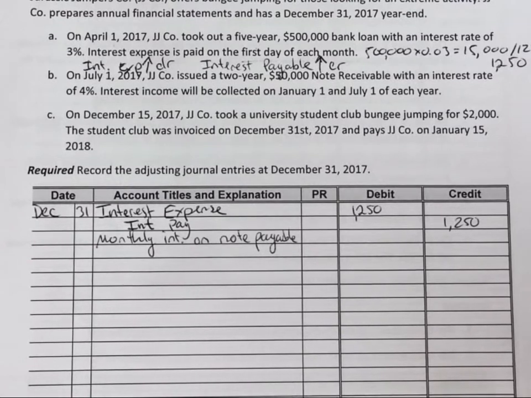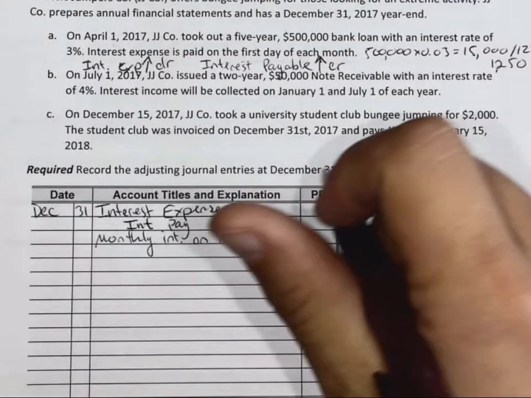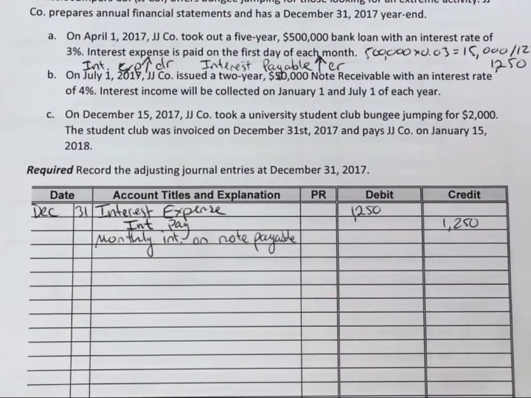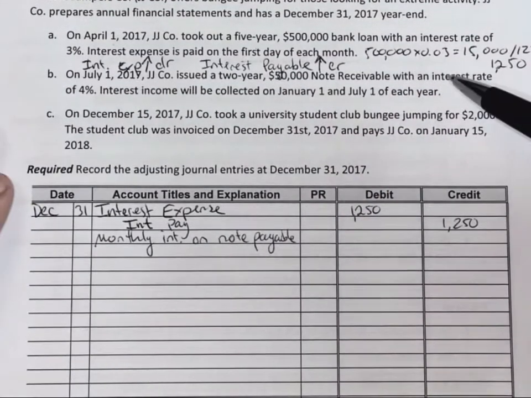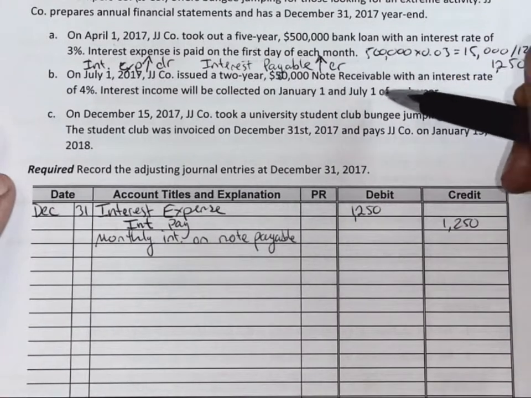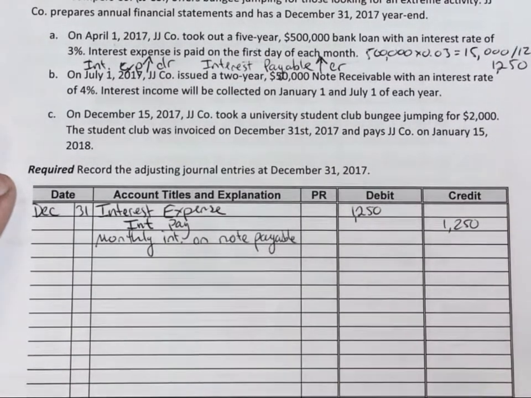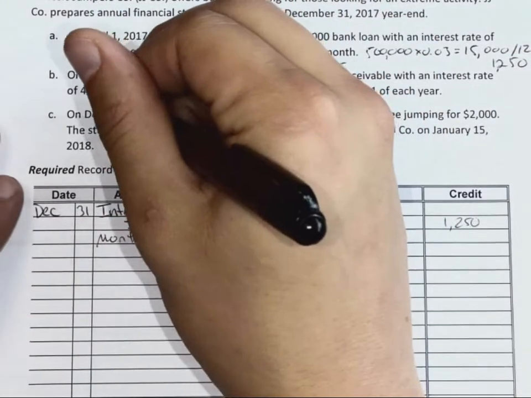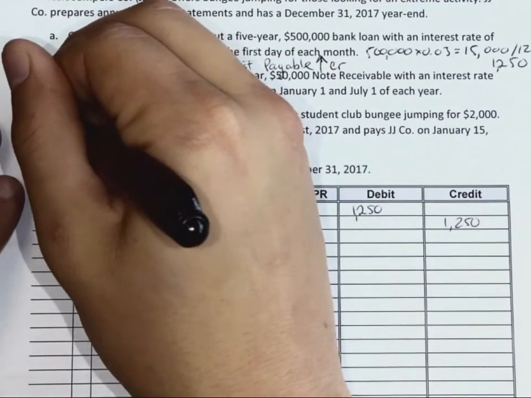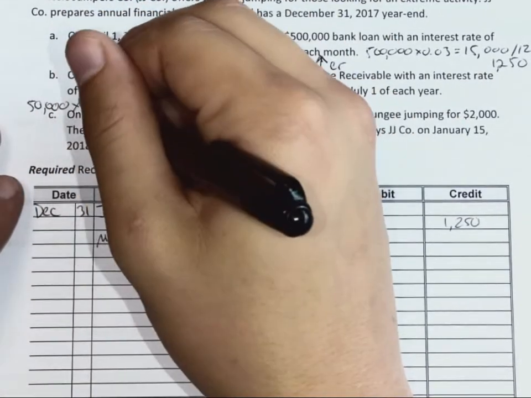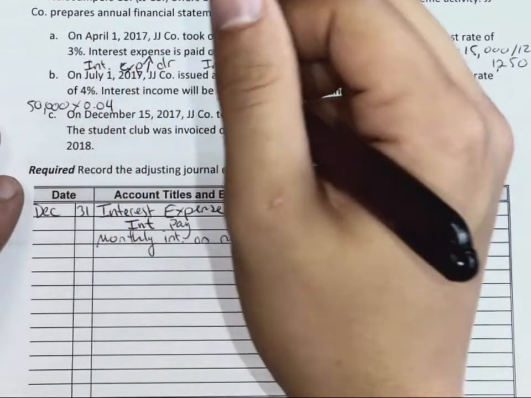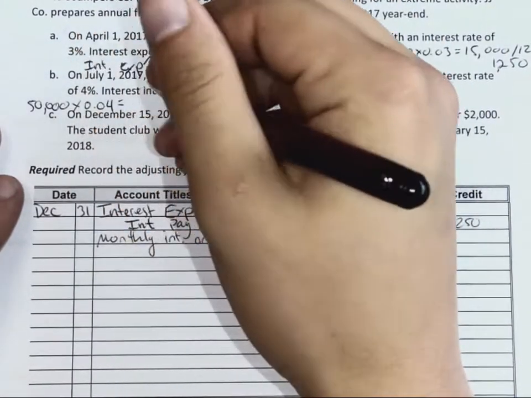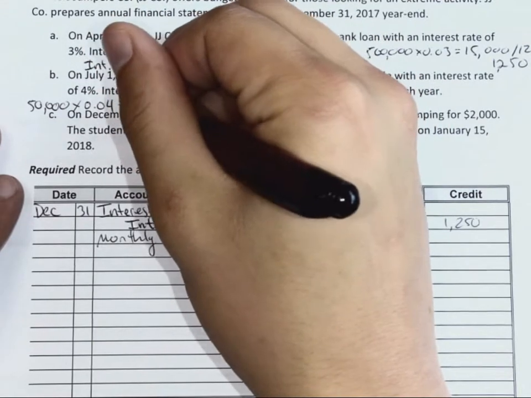On July 1st, JJ issued a 2-year $50,000 note receivable with an interest rate of 4%. Interest income will be collected on January 1st and July 1st of each year. So, this is December 31st. We need to determine the interest receivable. So what is our note? It's 50,000. And what's the interest rate? 4%. So that would be $2,000 per year.